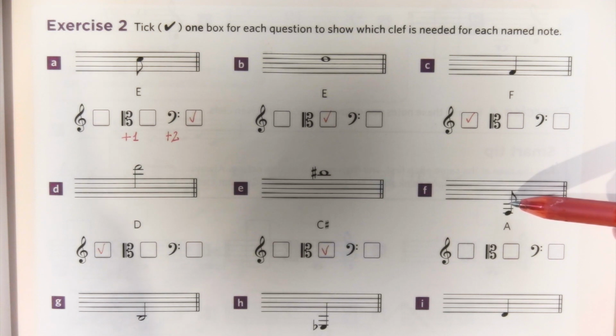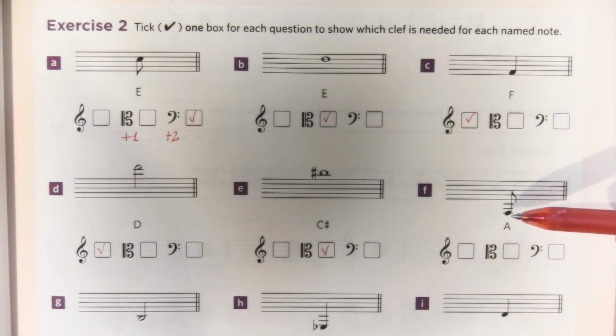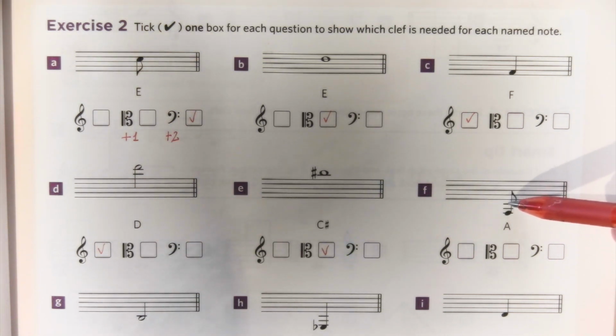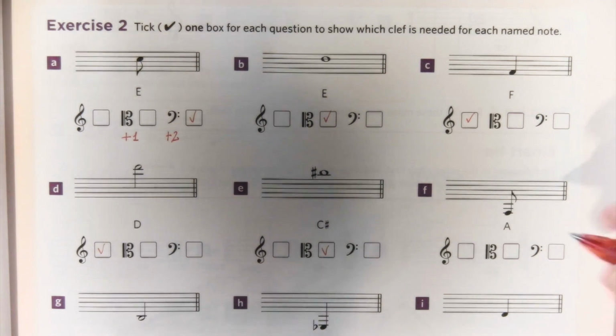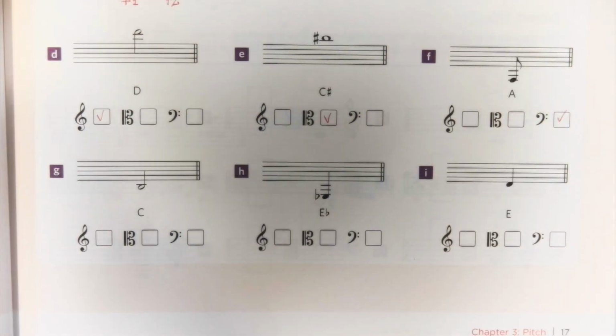For this one here, I'm not sure about the ledger lines. Okay, so I count. Do is here, middle C, in the treble clef. Do, Si, La, Sol, Fa. This would be F in the treble clef. F plus 2 equals A, so this is bass clef.